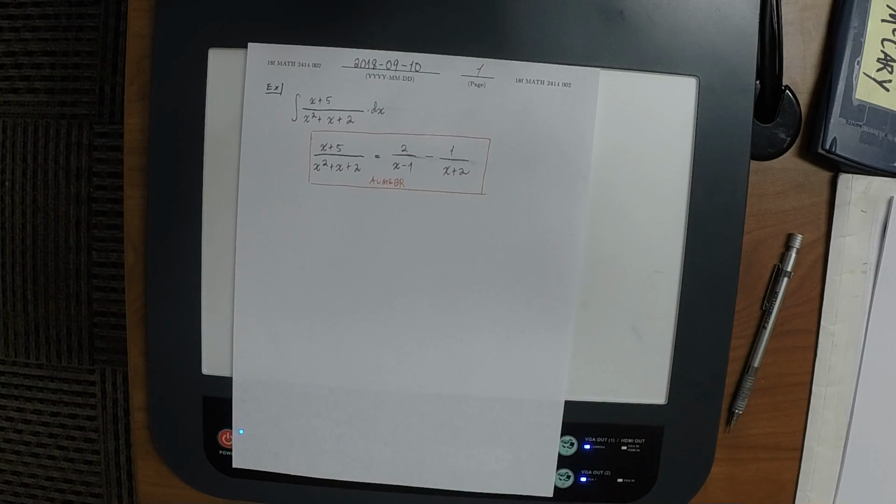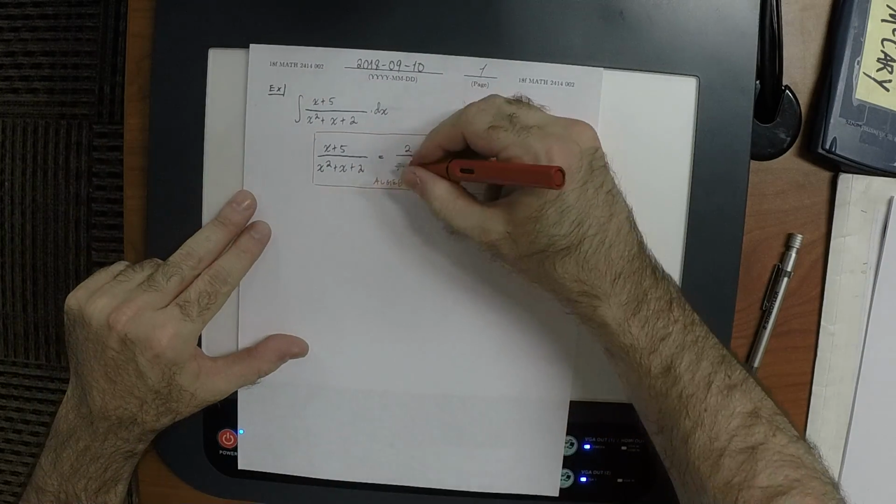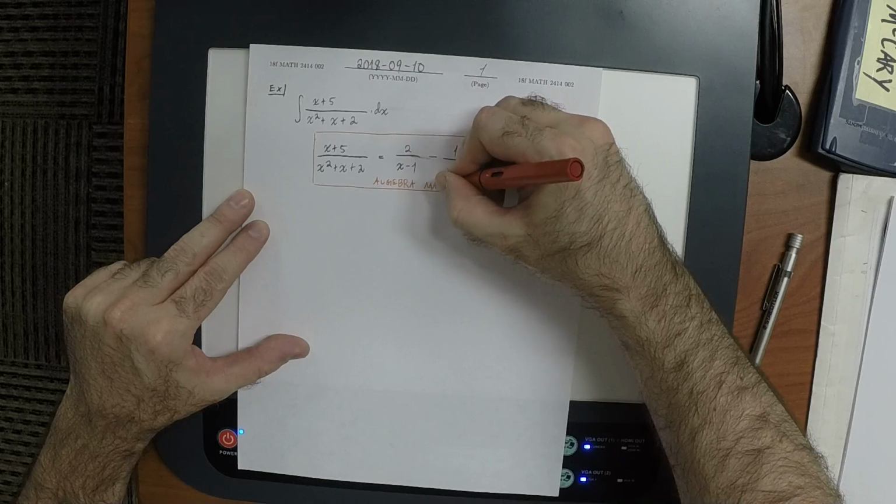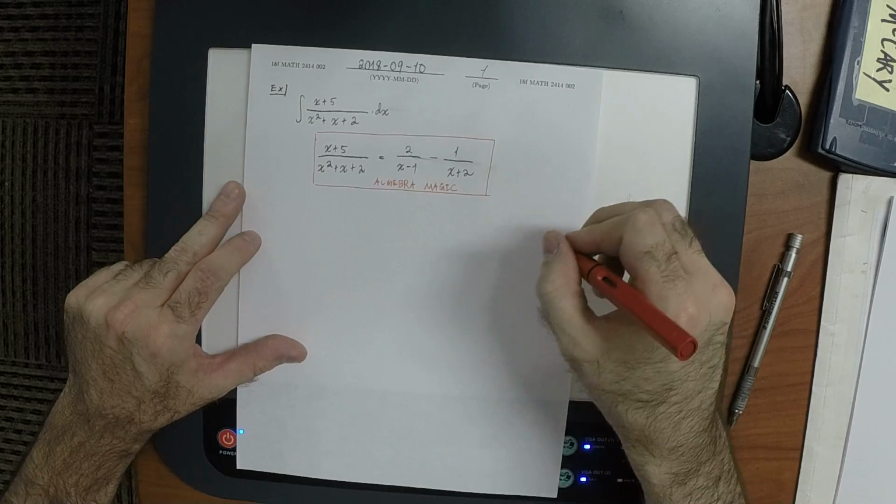How is everyone today? So you get to hear with some algebra magic, somehow. Of course, that's what we're going to talk about today.